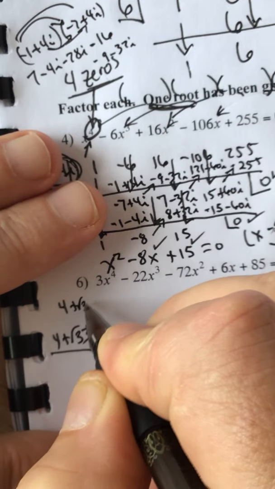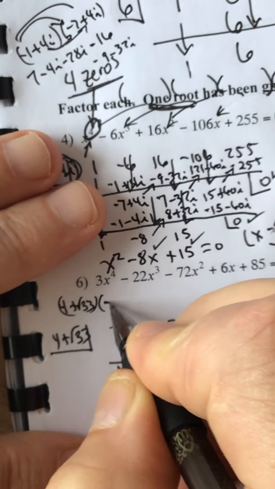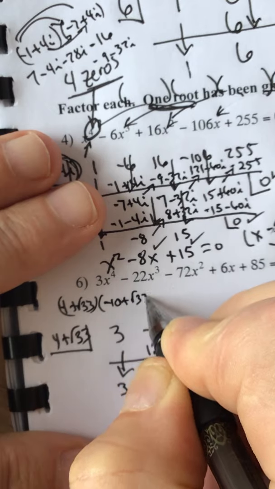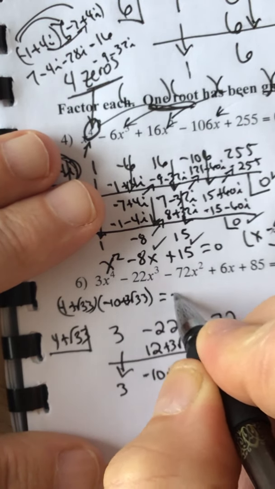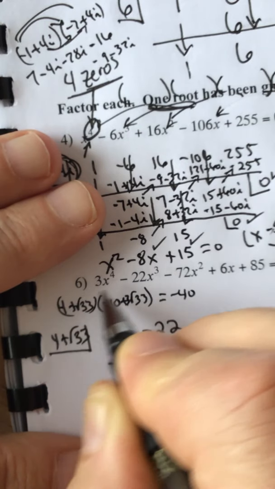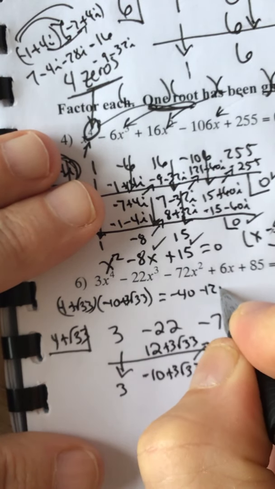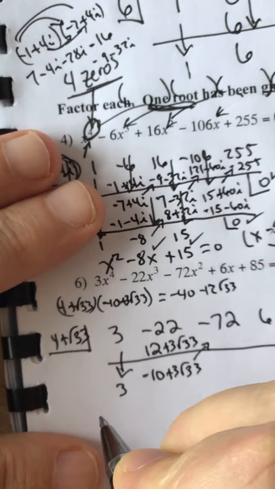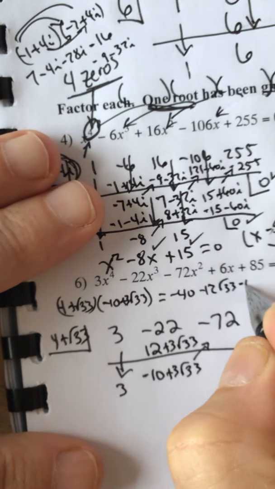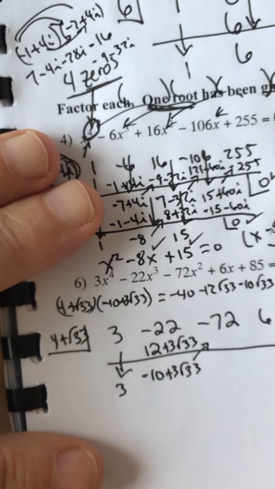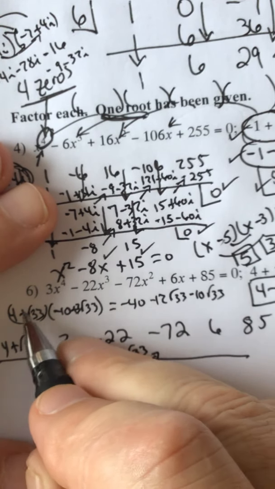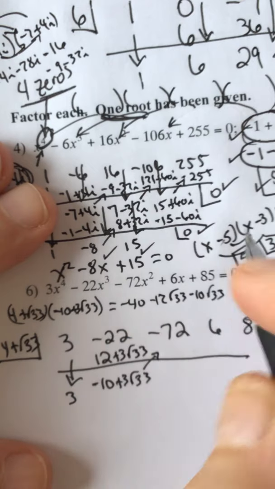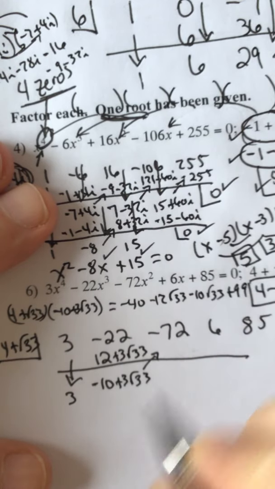4 plus root 33 times negative 10 plus 3 roots 33. Okay, 4 times negative 10 is negative 40. 4 times 3 is 12 roots 33. Negative 10 times 3 is negative 10 roots 33. And root 33 times root 33 is 33, times that 3 is 99.